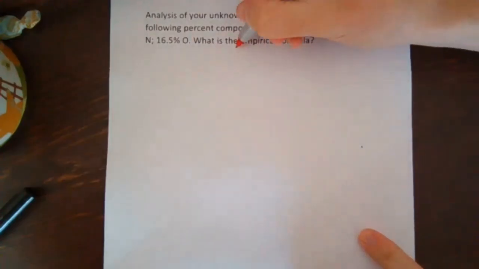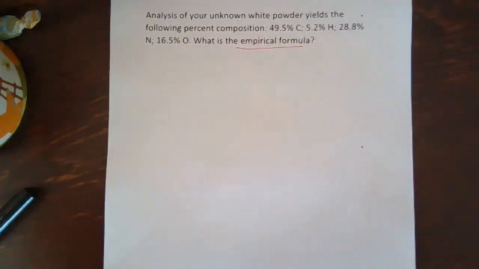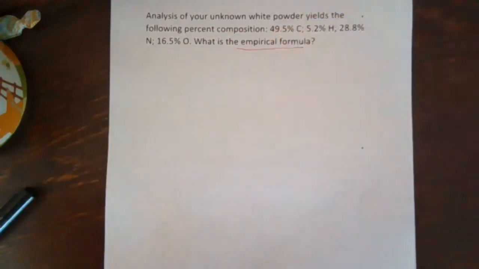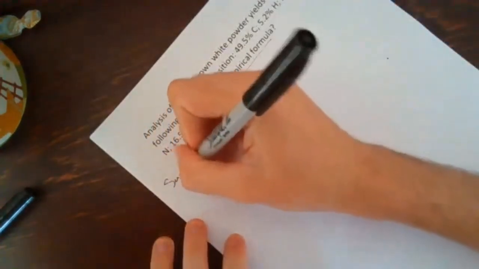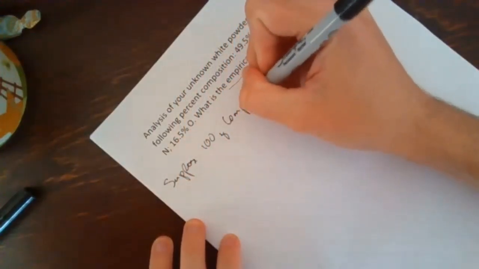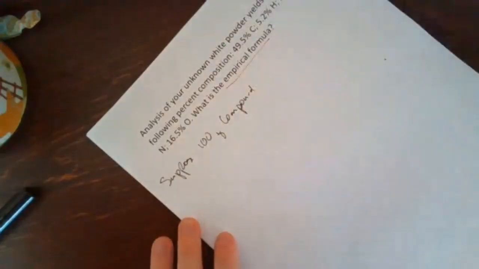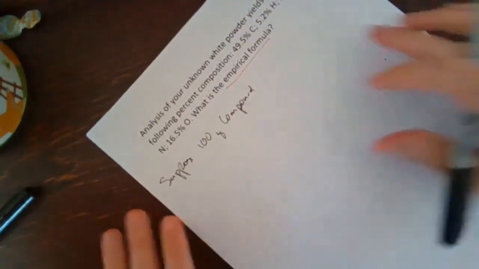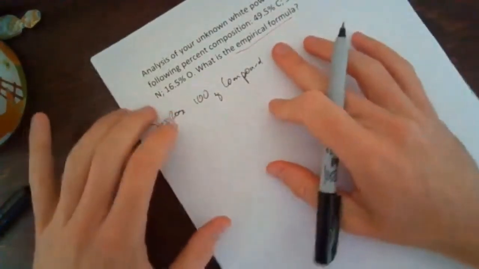All right, we have the percent composition. Now I want to know the empirical formula. So we burned our white powder, we got our percent composition, and I want to see how that processes into an empirical formula. We know with percent composition that if we have a mass of compound, what I'm going to do is just suppose that it's 100 grams of this unknown compound. You can choose any number you want because we're just supposing it, right? 100, we're going to see, makes our lives easier.